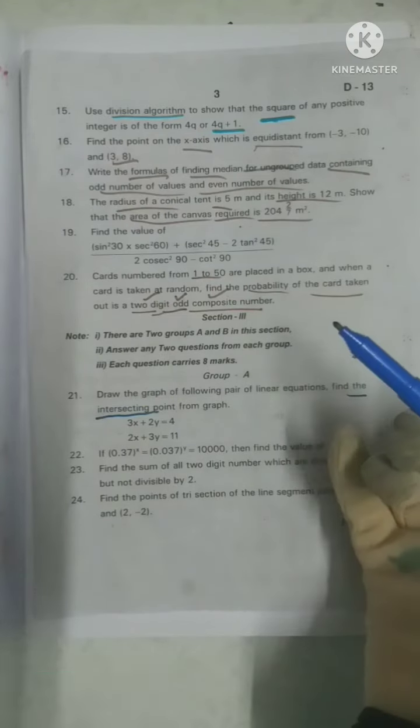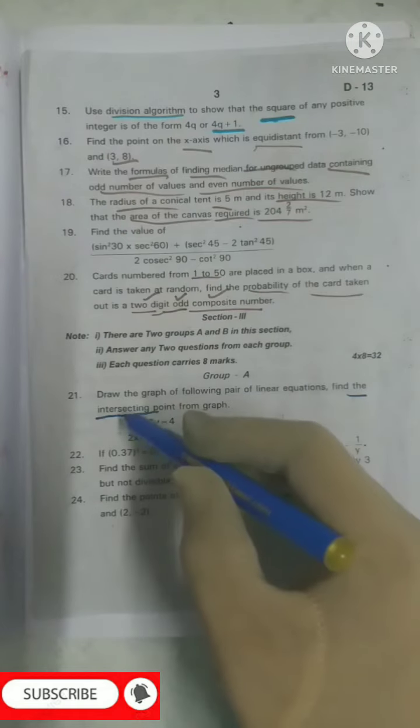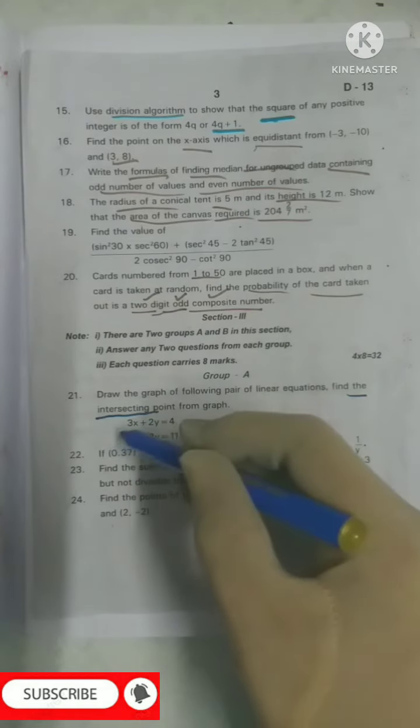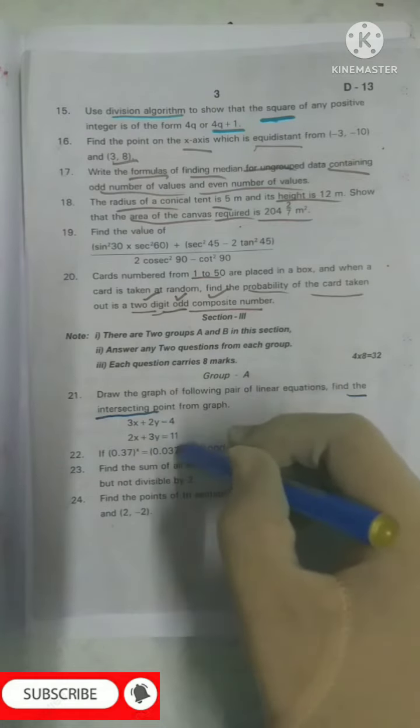Suppose in the question it does not say that the lines are intersecting, then you have to equate this to a1x plus b1y plus c1 is equal to 0 and this to a2x plus b2y plus c2 is equal to 0. Find out the values of a1, a2, b1, b2, c1, c2 and then find out the equation, and from that you have to say whether they are unique solution, intersecting lines, parallel lines, or overlapping lines.